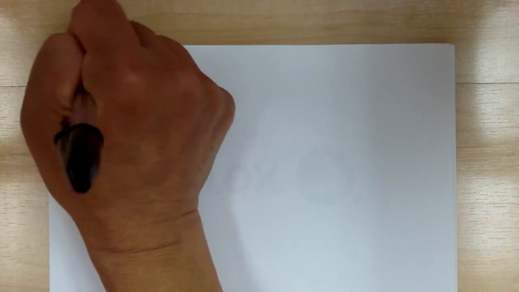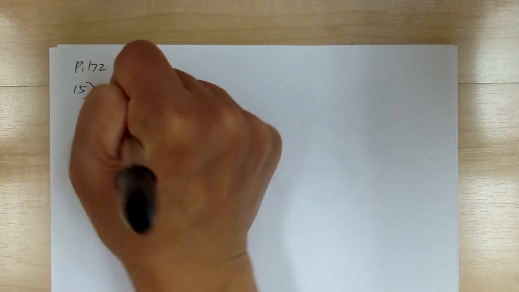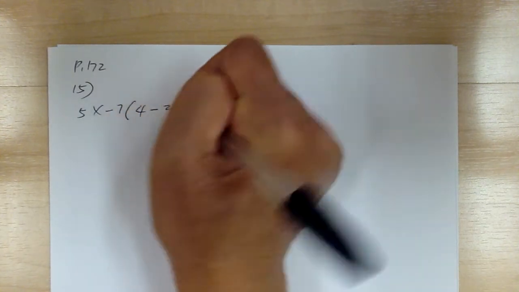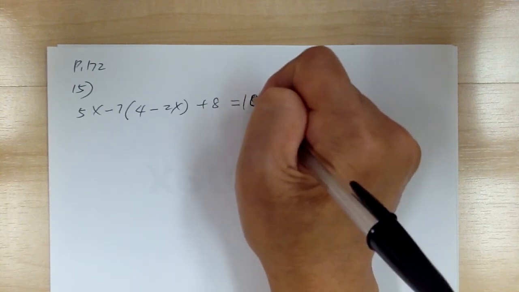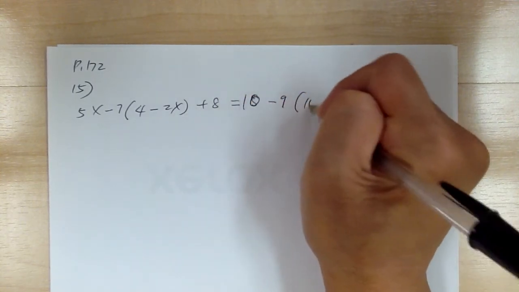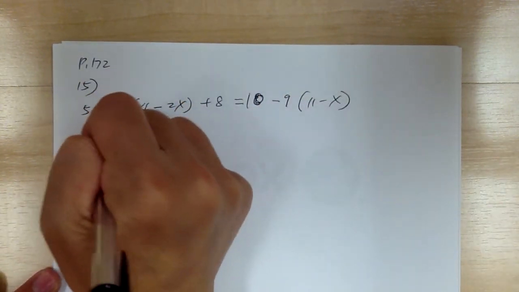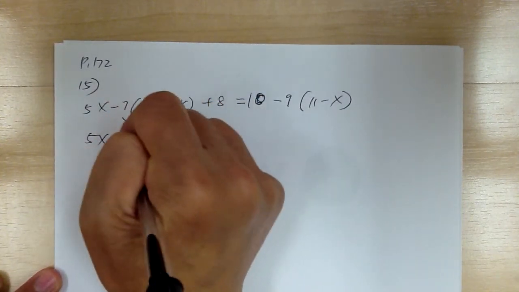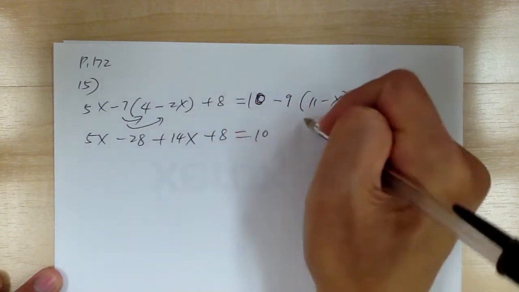Okay, let's go to number 15. Okay, you have 5x minus 7 times 4 minus 2x plus 8 equal to 10 minus 9 times 11 minus x. Okay, again, get rid of the grouping symbol. Multiply everything, so you can avoid careless mistakes. Right? So you can just multiply everything out, if you can.